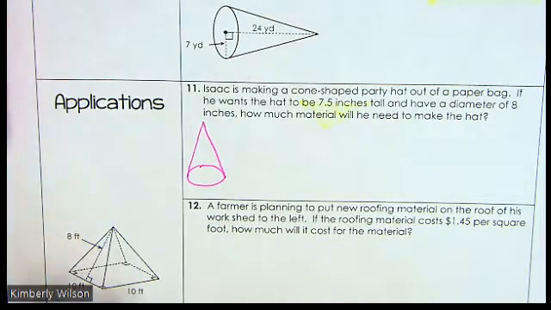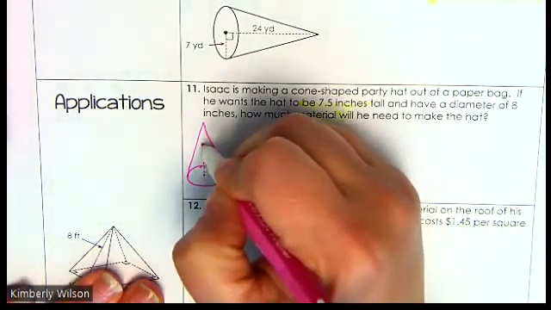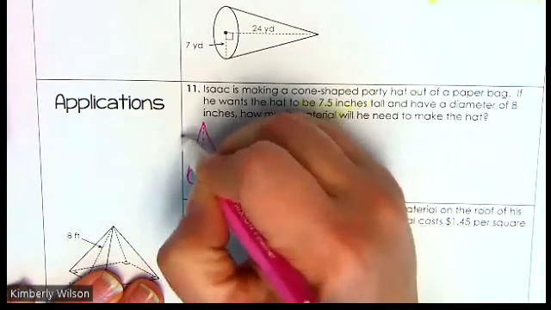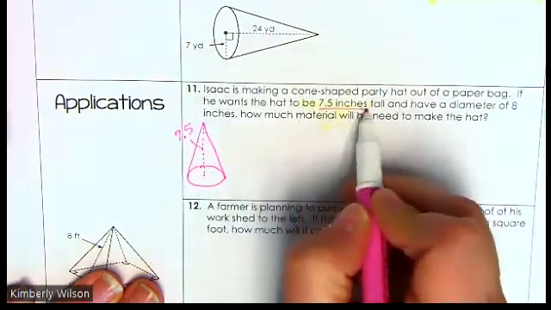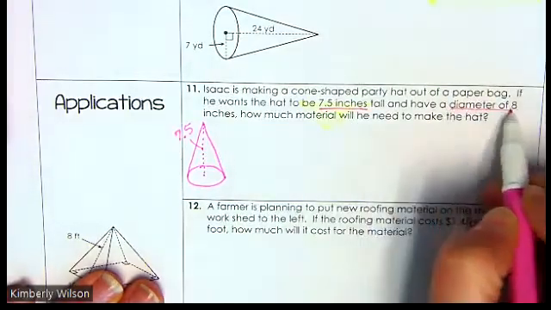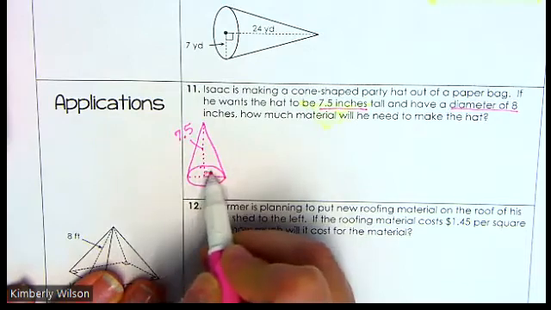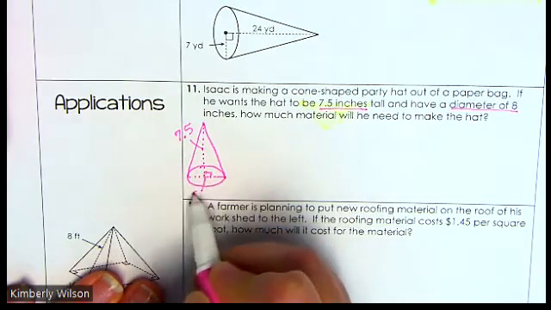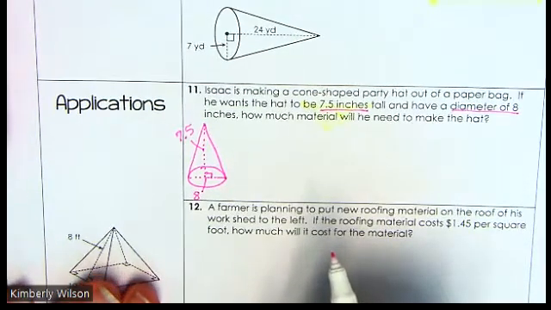Out of a paper bag. If he wants that hat to be 7.5 inches tall, okay, 7.5 inches tall. So this is 7.5. And have a diameter of 8. So that means that's all the way across. So this is making a right angle. So that is 8. How much material will he need to make the hat?